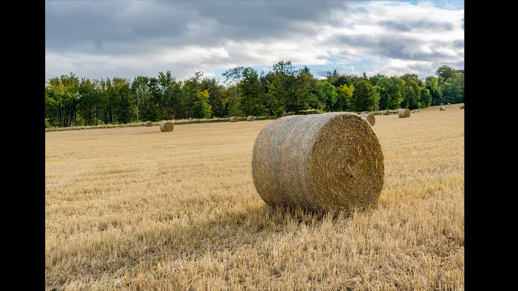Now, looking at that, there's a couple of things I don't like. It's not too bad, but it's just a little bit boring. Something I really don't like is the position of the two hay bales in the background that are acting as a little bit of a distraction in this image.